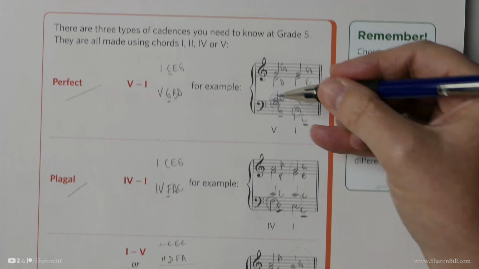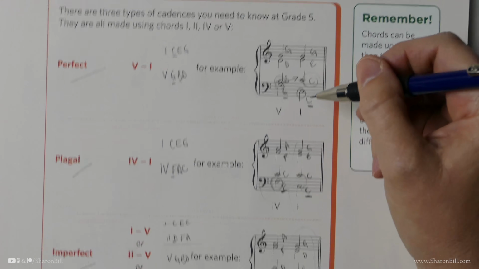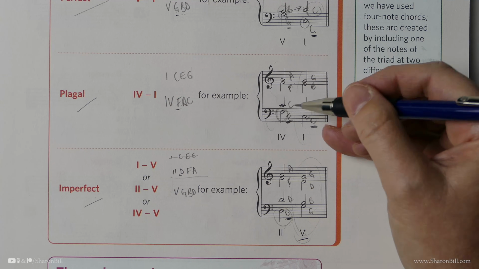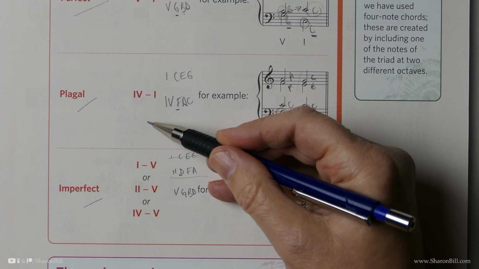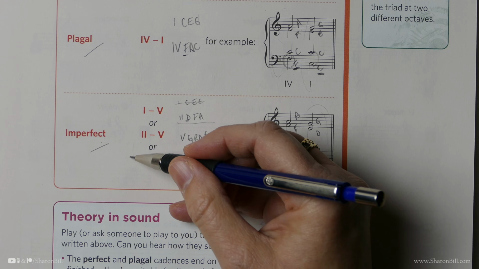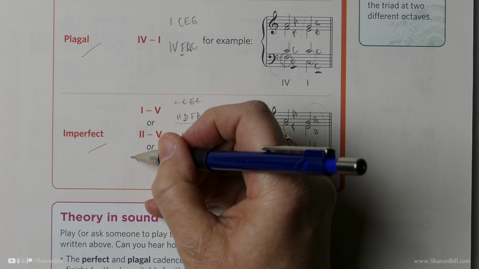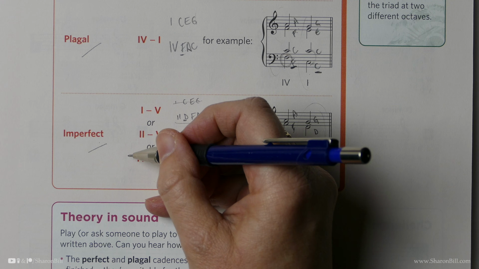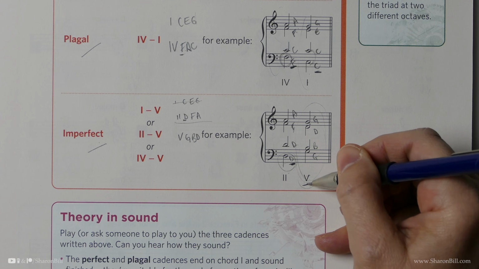So if we want a nice strong finish, we've got the perfect cadence. If we want a more gentle closure but still full closure harmonically speaking, we've got the plagal cadence. And if we want to leave the listener hanging, if it's not really over and we just need to leave that section hanging, it's not the end of the story yet musically, we have our imperfect cadence.